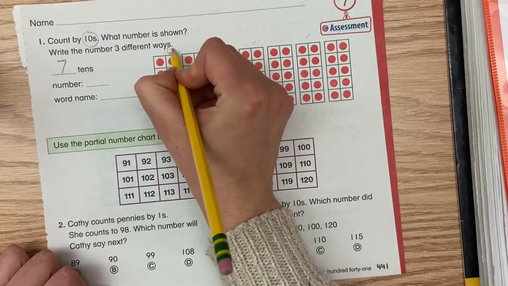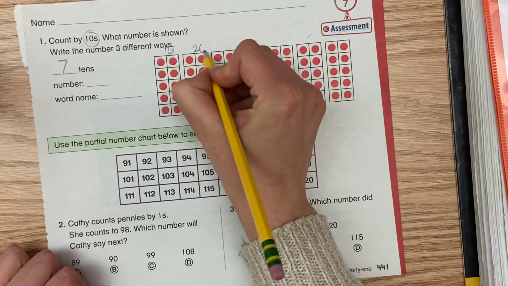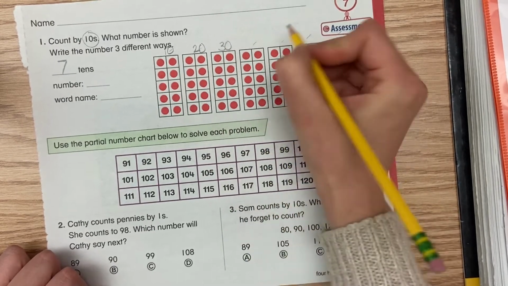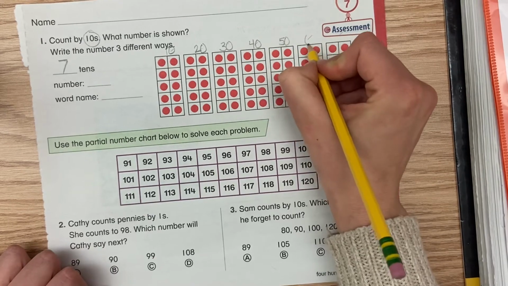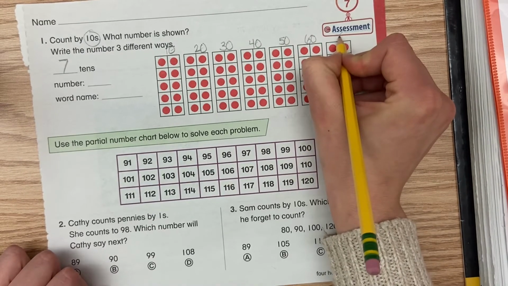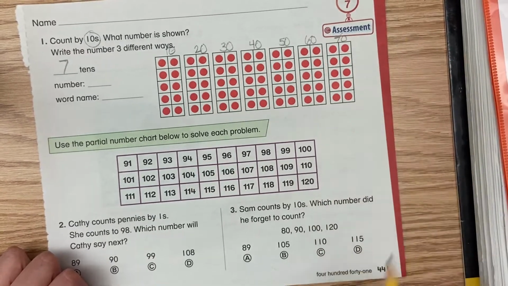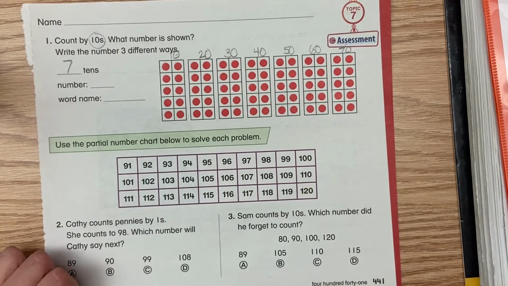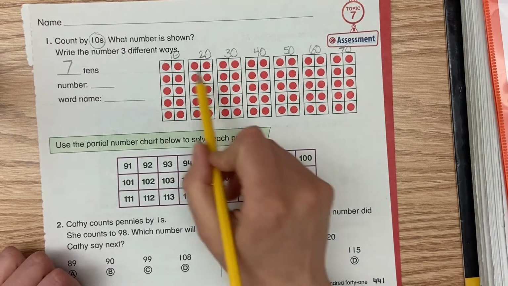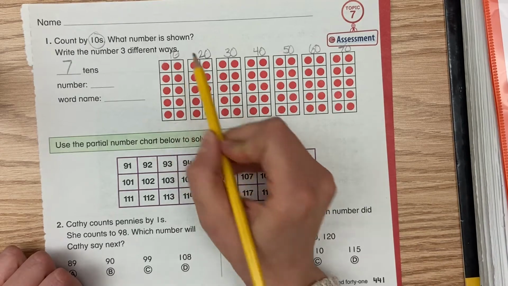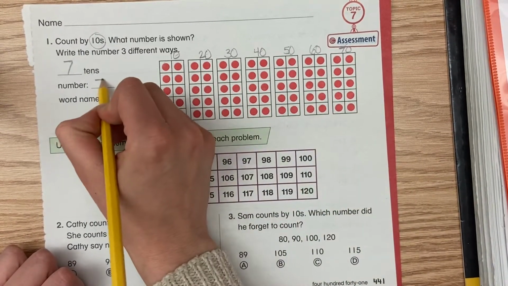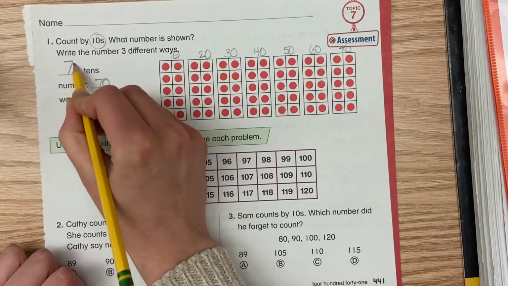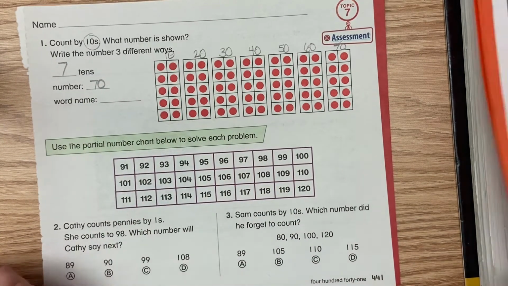Ready? 10, 20, 30, 40, 50, 60, and 70. Okay, that was a much quicker and faster way counting by tens than counting each one by ones. So if I have 7 tens, I really have 70 in all. 7 tens is worth 70.